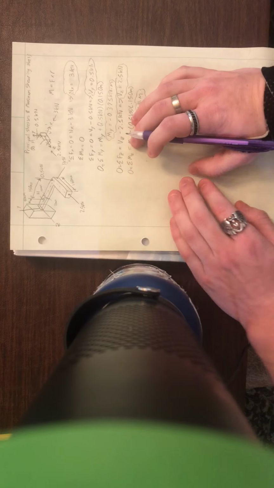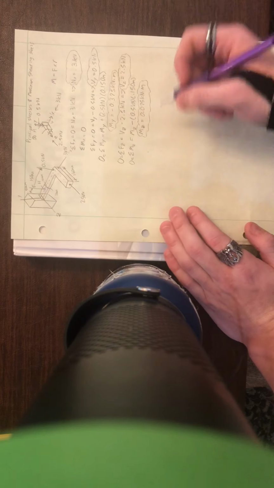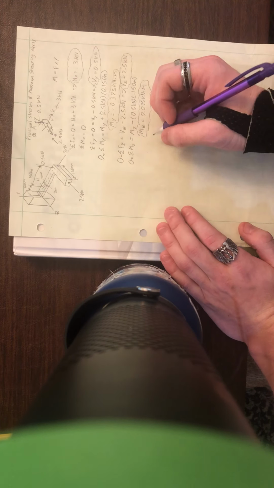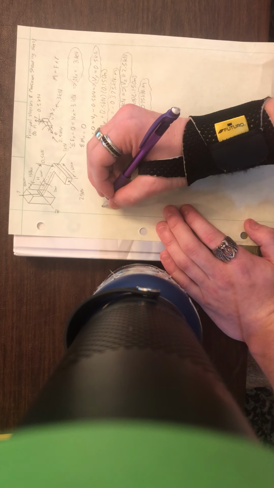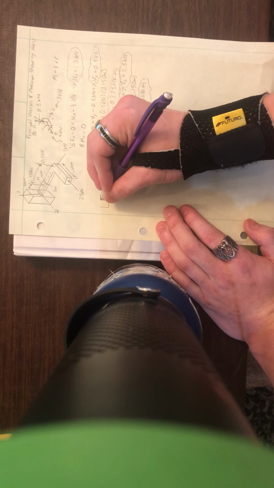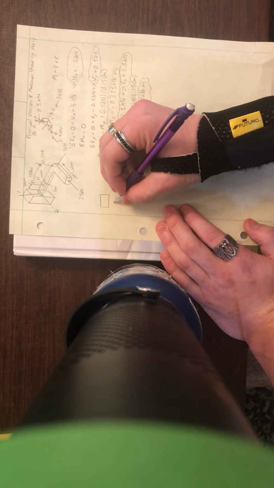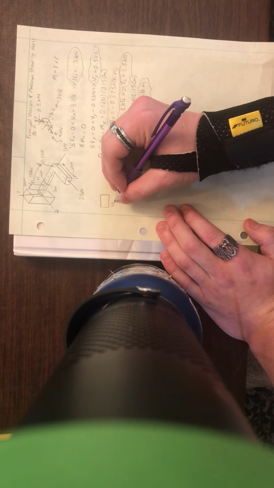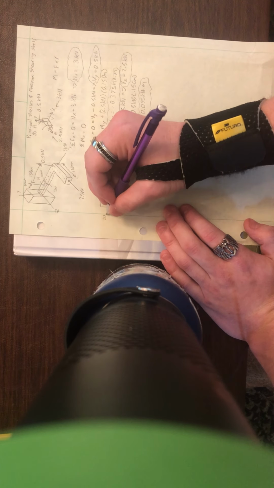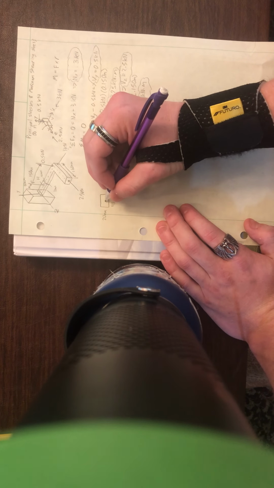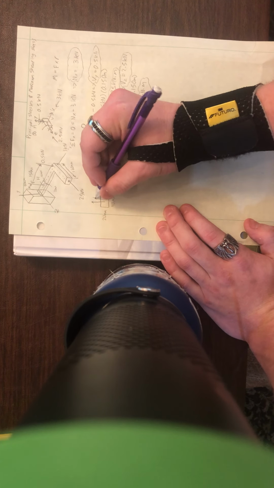Okay, so before we look at each one individually, let's calculate the area of the cross section, which has a base of 40 millimeters and a height of 20 millimeters.